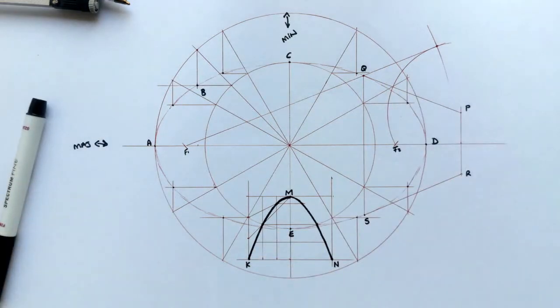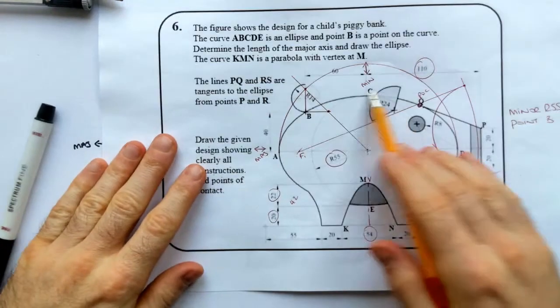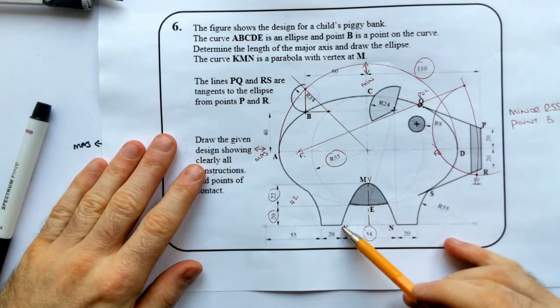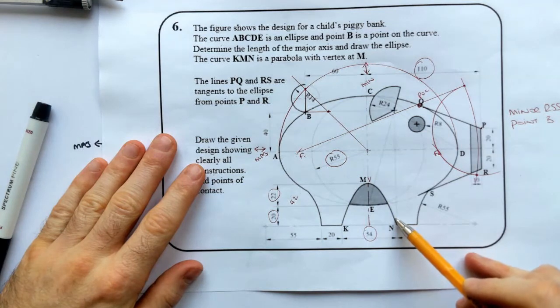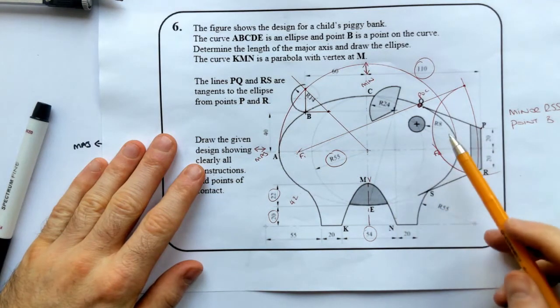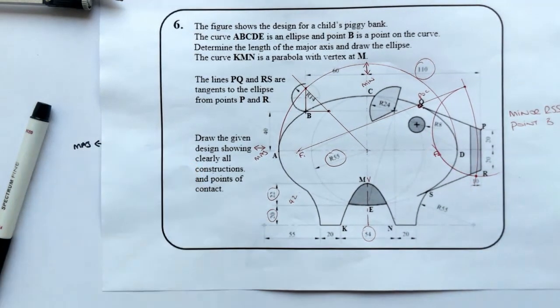Okay, now at this point, just looking here, I have my ellipse got, I have my KMN curve got, and I have my tangents got. Now at this point here, it's actually just a little bit of tidying up, okay?